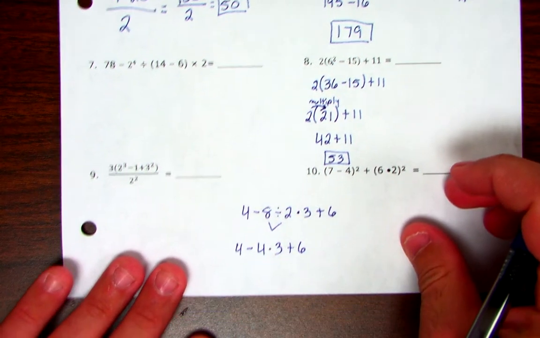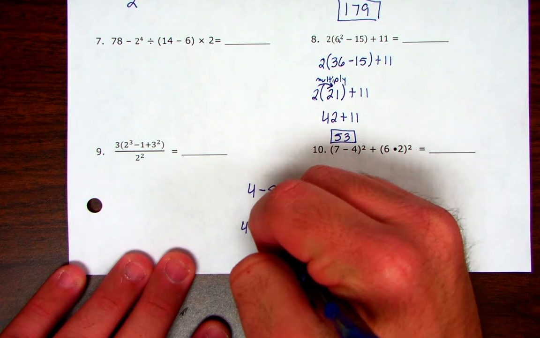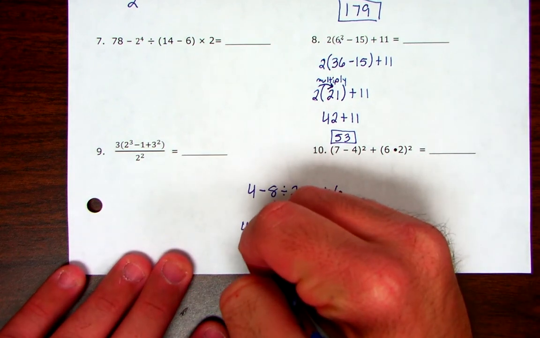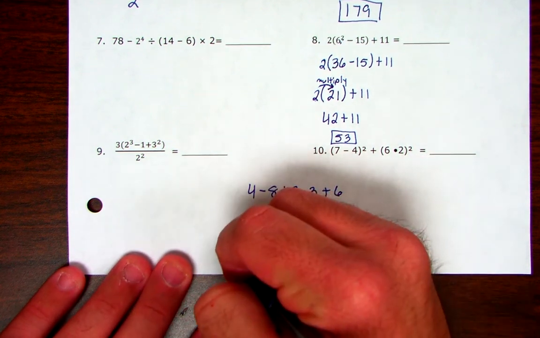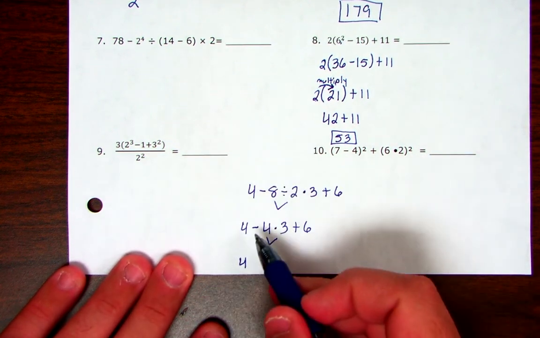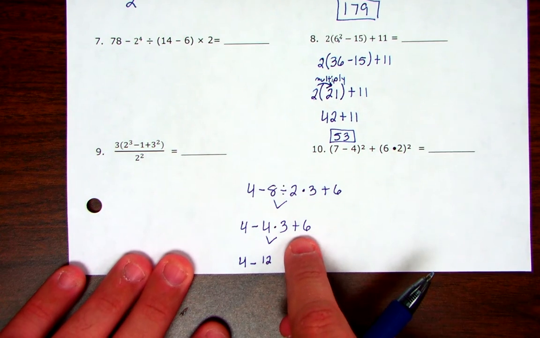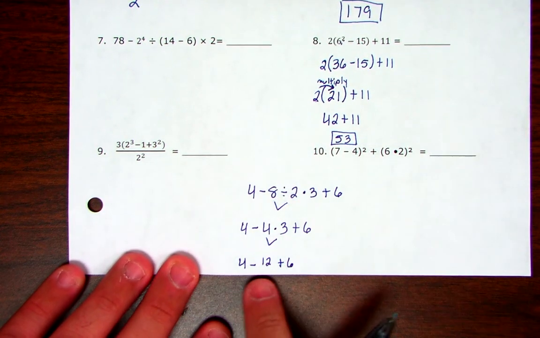Well, now I can do my multiplication. So what is 4 times 3? Well, that's just 12. So have I touched that 4? No, I have not. Have I touched the minus sign? No, I have not. Have I touched the plus 6? No, I have not. Now I'm going to rewrite this right up here.